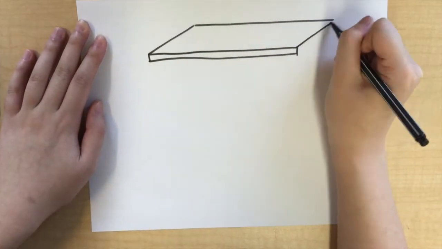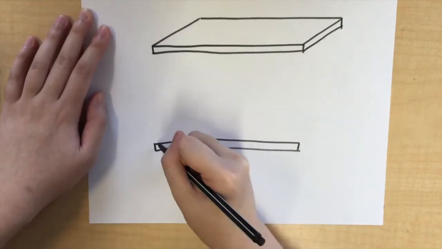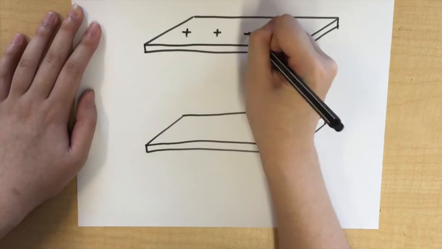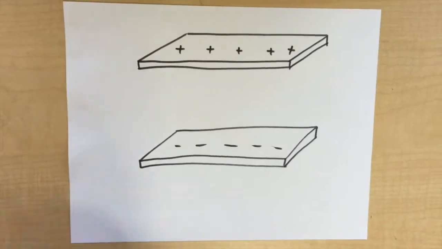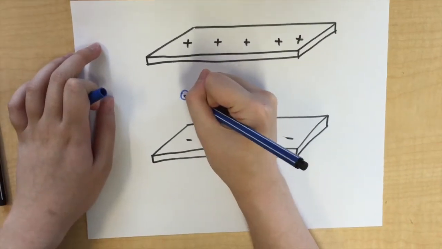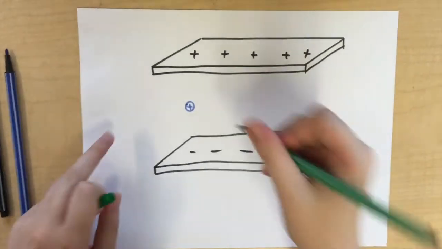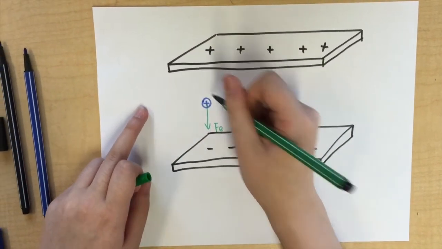With this, scientists place two metal boards into a vacuum. One of them is positively charged, the other one is negatively charged. Then, if you put a proton between the two boards, it will be given an electric force pointing downward.